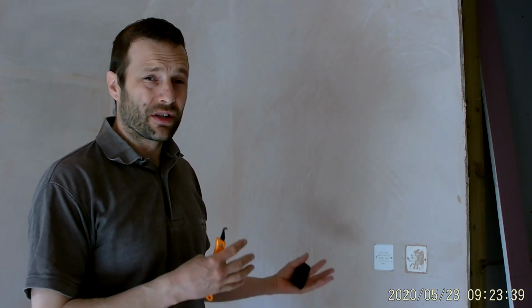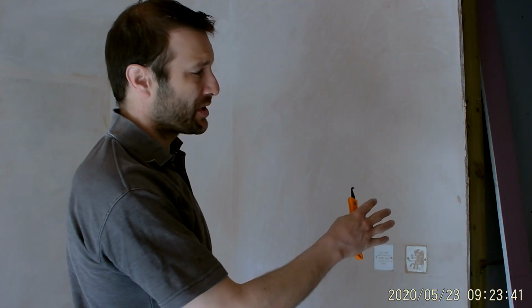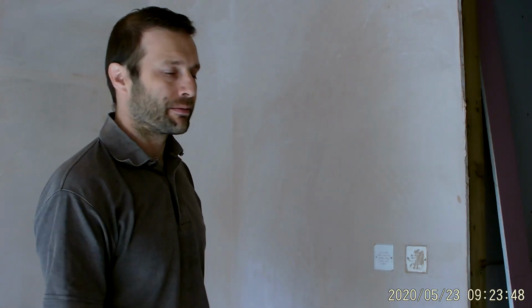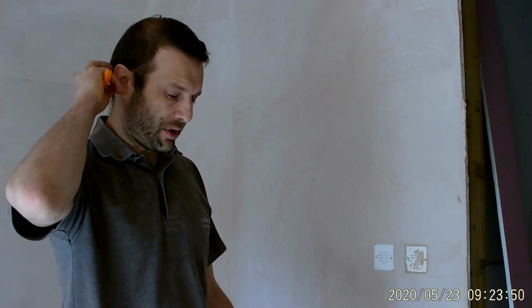So as you can see, I'm going to decorate this weekend and get some paint on the walls. Then I can move all my tools out of the other room, which is jam-packed at the moment, into here, and that allows me to first fix that room. That way I can stay ahead of the plaster.